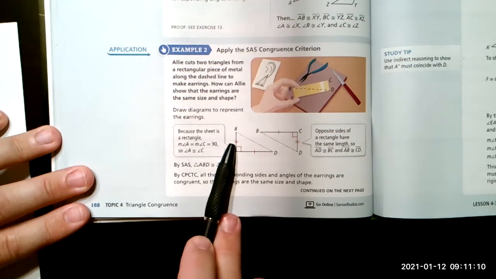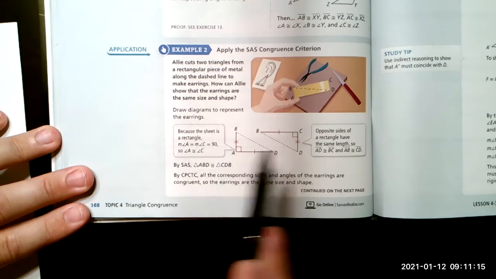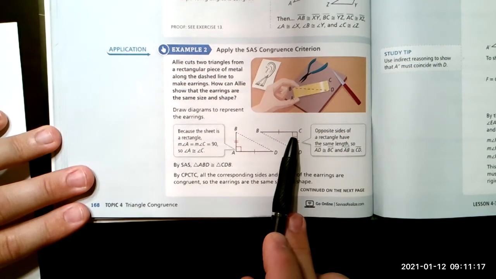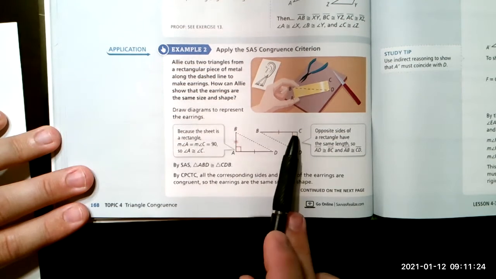So now I know that the left side and the bottom are joined by a 90-degree angle. I know that the top and the right are joined by a 90-degree angle. So because of that, I know that I have side, angle, side, side, angle, side.